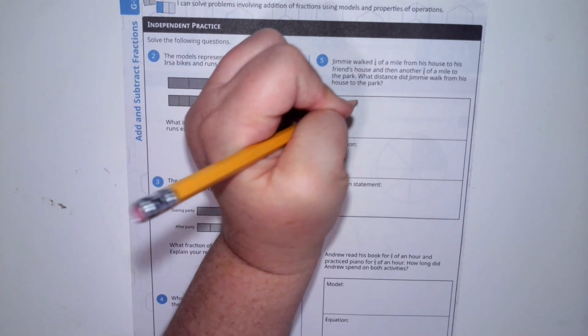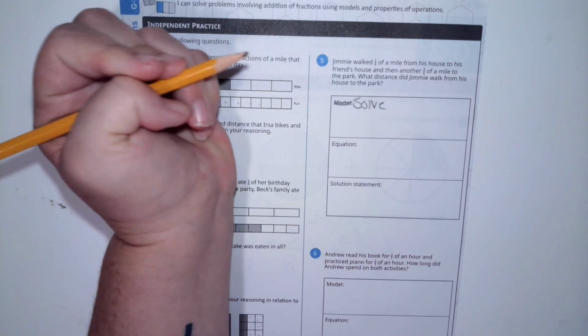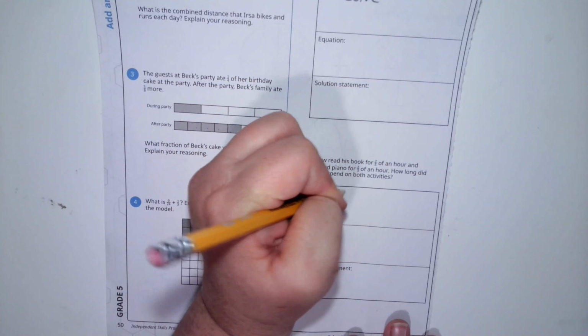What I need you to do now is you are going to do the back. Okay, you're going to do page 50. If you look at number 5, again, instead of model, I want you to write solve. And number 6, instead of model, again, you're going to write solve because that's what you're going to do. You're going to solve it, write the equation, and then your solution statement.